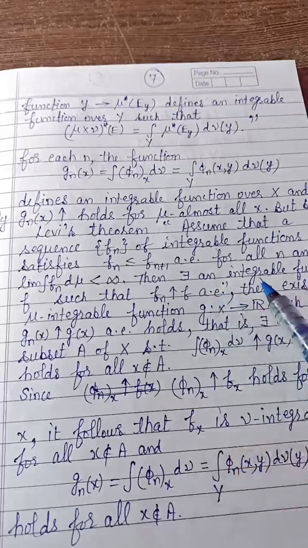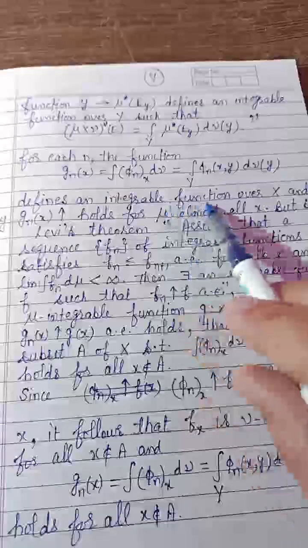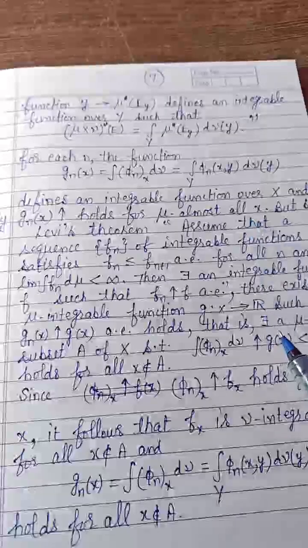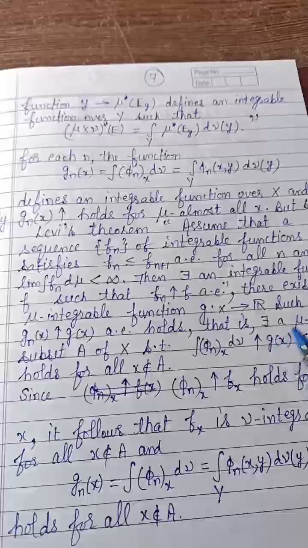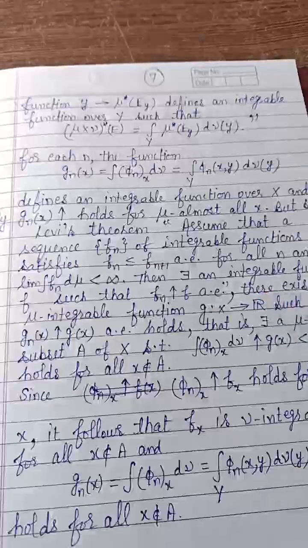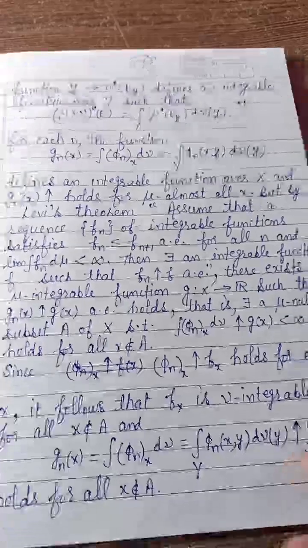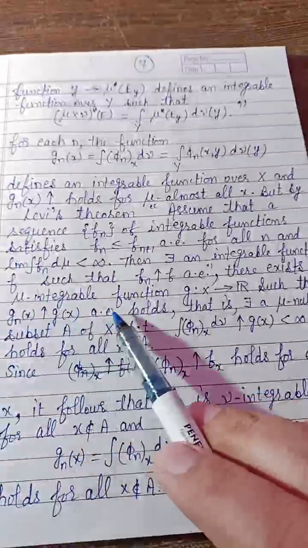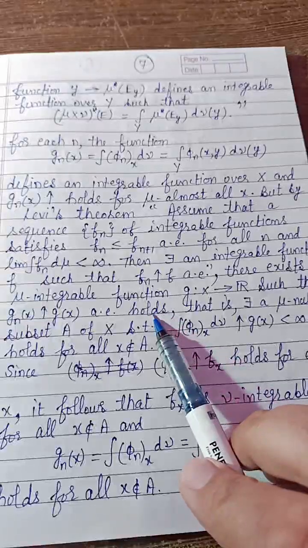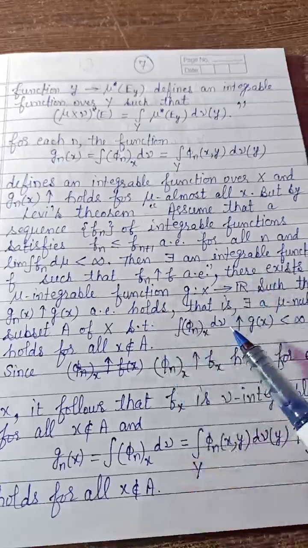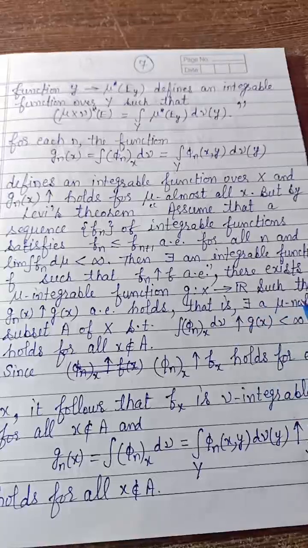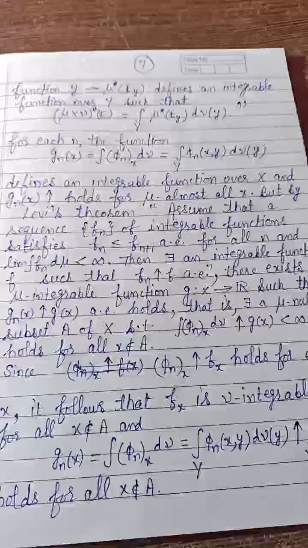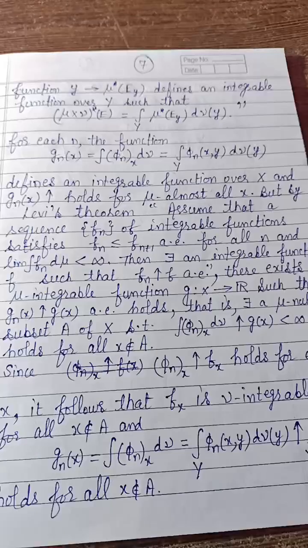So we apply this Levy's theorem. According to that, because we were saying that this g_n(x) is an integral function over x, this g_n(x) converges to an integrable function. That's why we have taken that there exists a mu integrable function g from X to R such that g_n(x) converges to g(x) almost everywhere. I told you the definition of almost everywhere: there exists a mu null subset A of X. Null subset means the set where the property fails to hold has measure 0. That's why we are saying mu null subset.